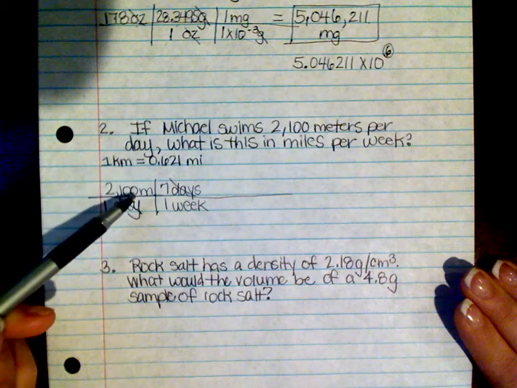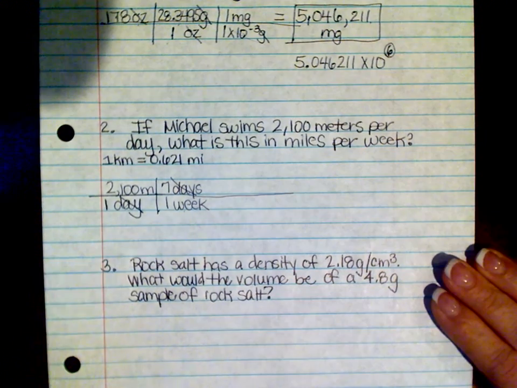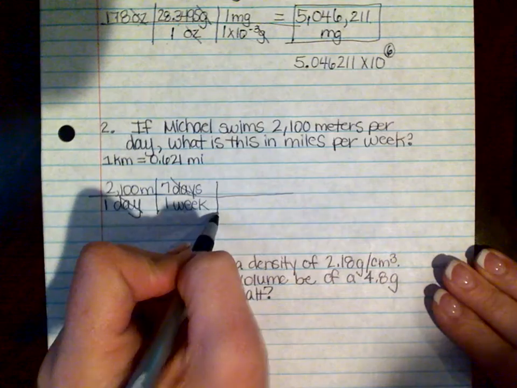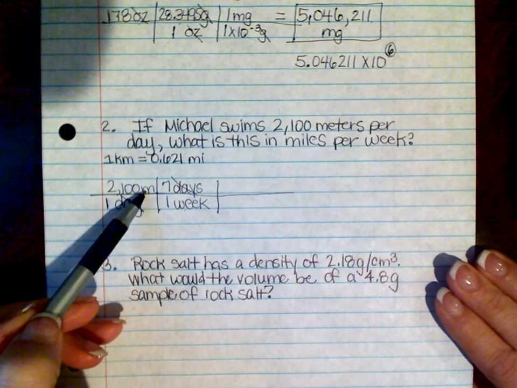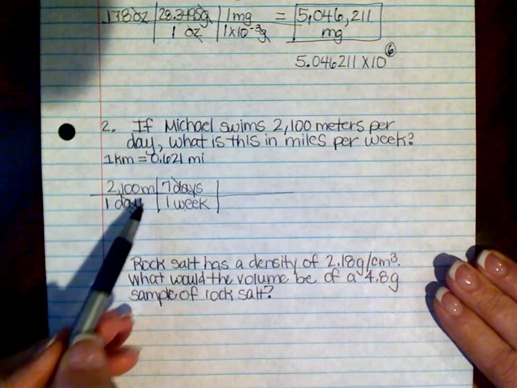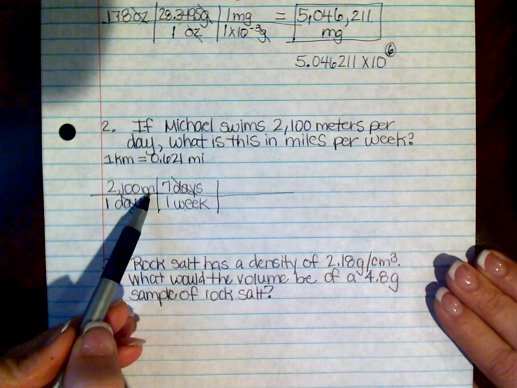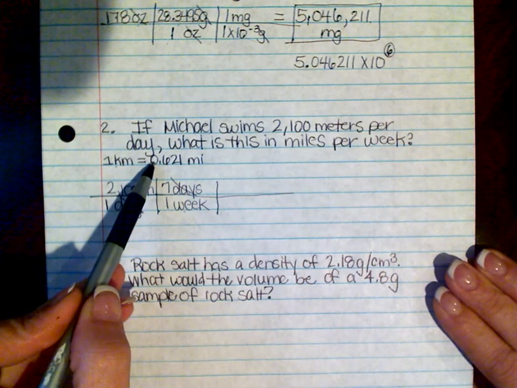So now I know how many meters per week Michael swims, but I need to know how many miles per week he swims. So what I would do here is I would first go from meters to kilometers, right? So if I've got 2,100 meters here, I need to get to kilometers first, then I can go to miles.